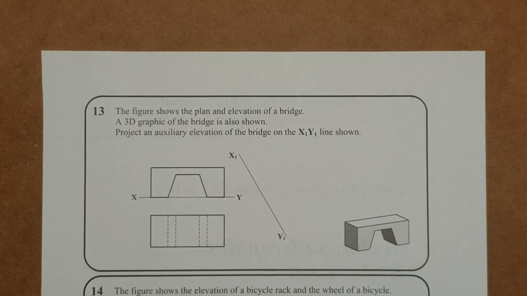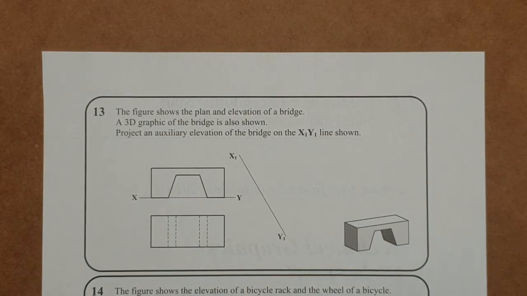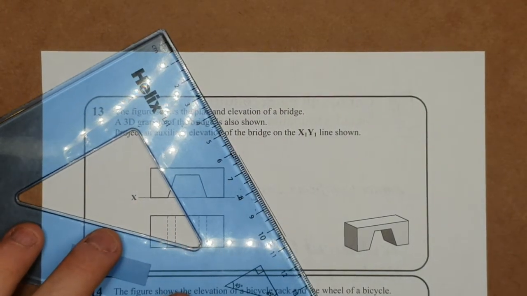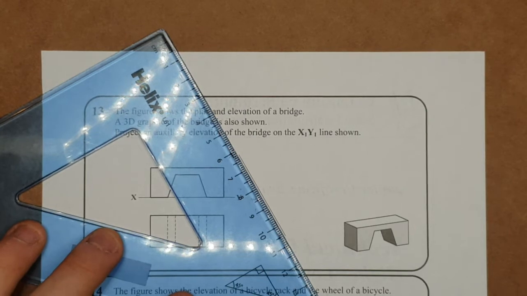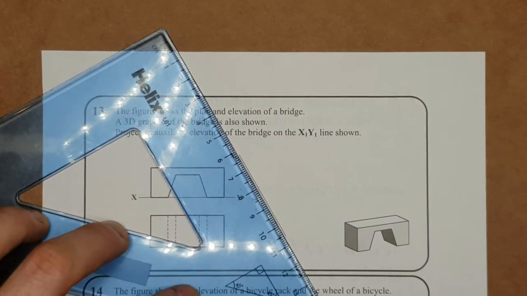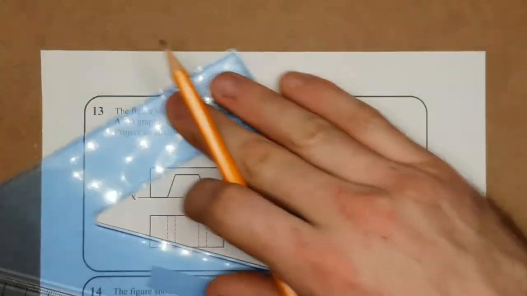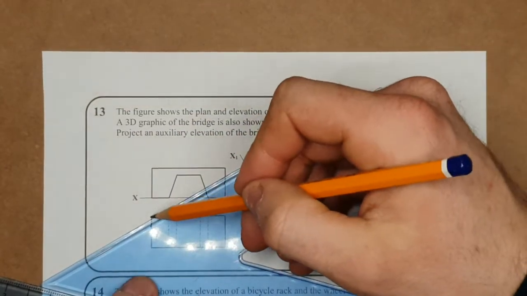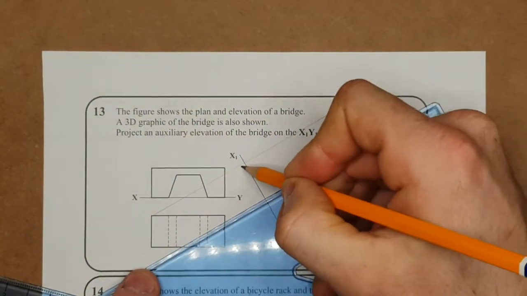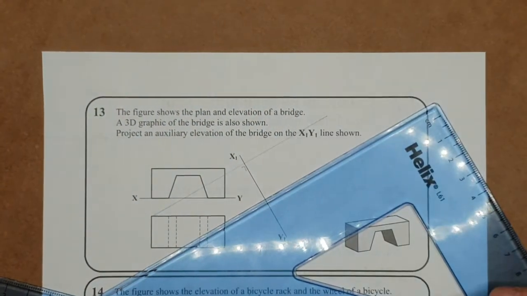So sometimes with auxiliaries they'll give us the projection angle, and in this case they did not give us the projection angle. They gave us the X1, Y1, which is no problem to work with. So I'm going to set the angle of the X1, Y1, and I'm going to use the 90-degree side of my set square here. I know that all projections are at 90 degrees to the XY line. So there's a 90-degree angle there.